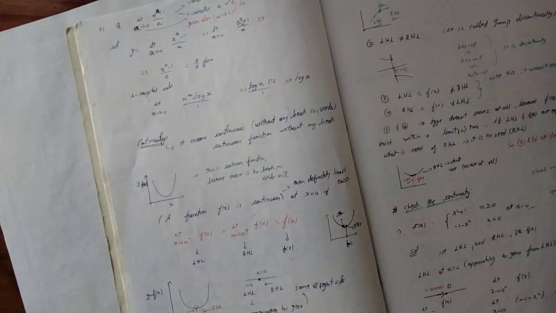So the answer is log of x. Okay, I think you're getting the points.